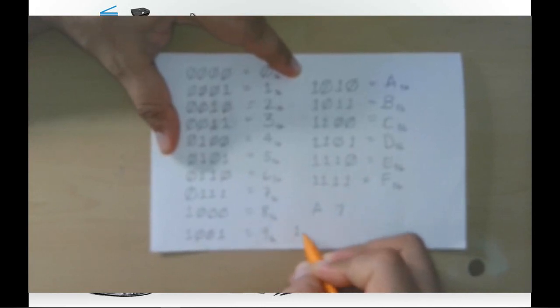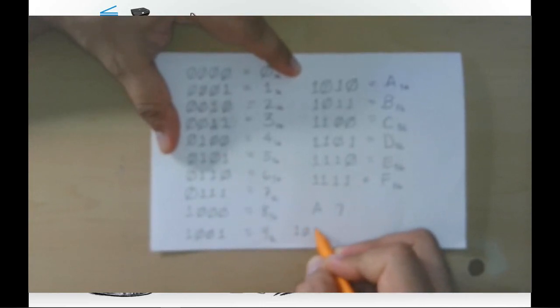A7 actually represents 1010 0111. But in the hex pair right there, that first one of the hex pair actually represents the higher value order in that byte, right?